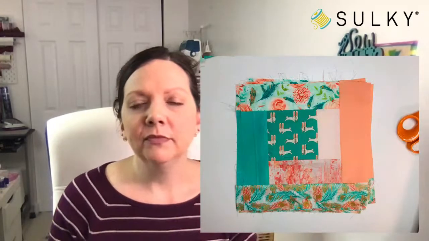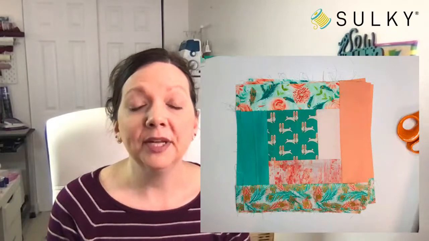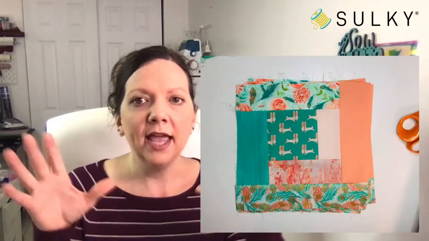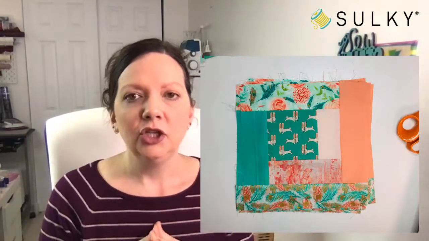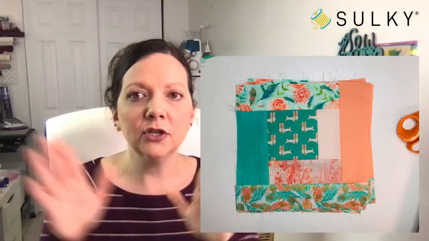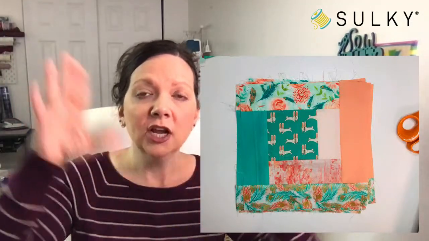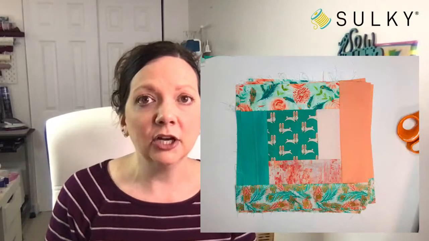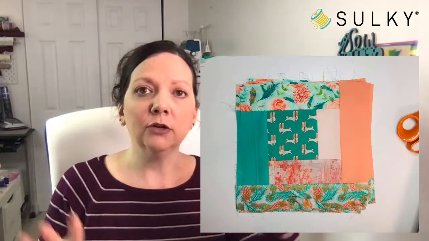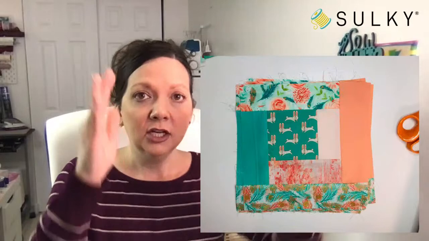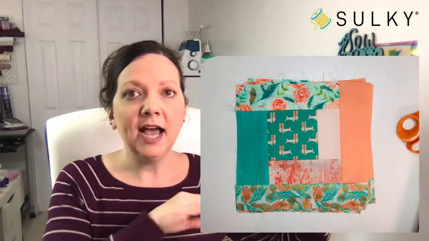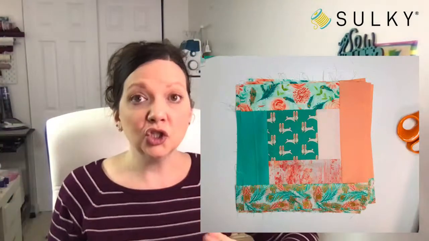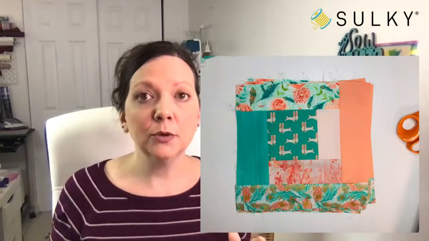But again, you can take that log cabin block. Let me see if I can find the one that's finished. This one doesn't have a couple of strips on it, but you can take this block and you can arrange this in any way you want. You can put 2 of these next to each other so that the peach colors match and you can have kind of this hourglass look for your finished quilt. Or you can rotate the blocks so that the dark sides are all on one edge, the light sides are all on the other, and have kind of a diagonal stripe effect for your finished quilt top.